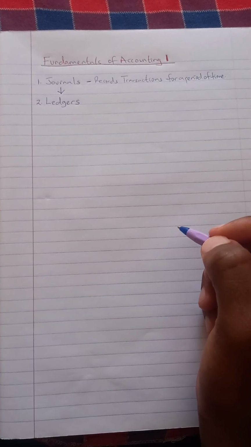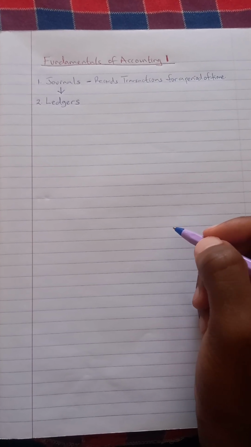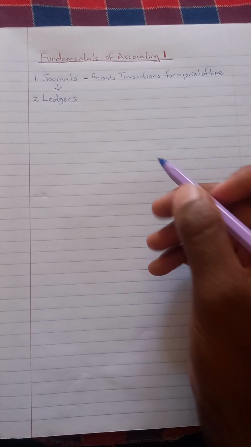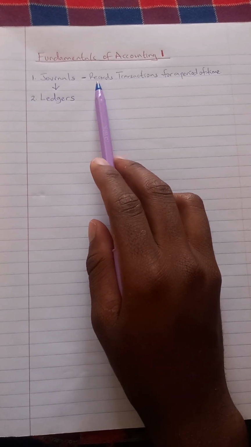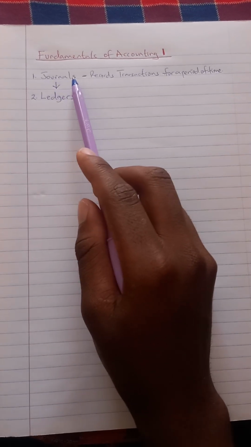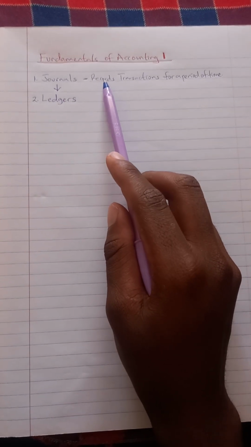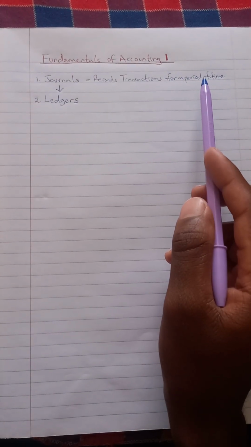So the definitions that I'm giving are not those which you would want to write in an exam. This is just for easy understanding. So journals is all about recording transactions. What about ledgers? Remember, the moment you are creating journals, you are recording transactions which will involve numerous accounts.